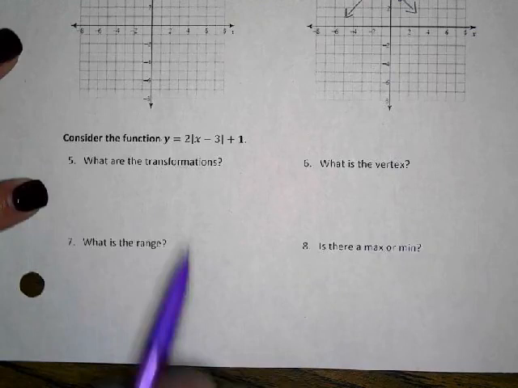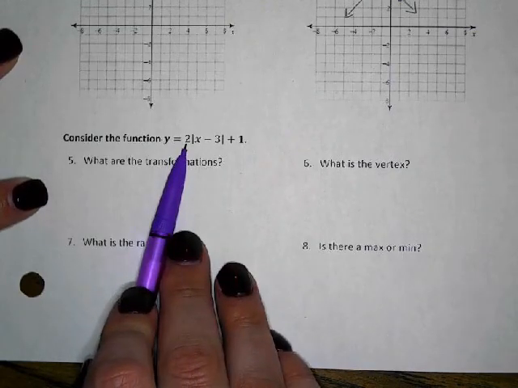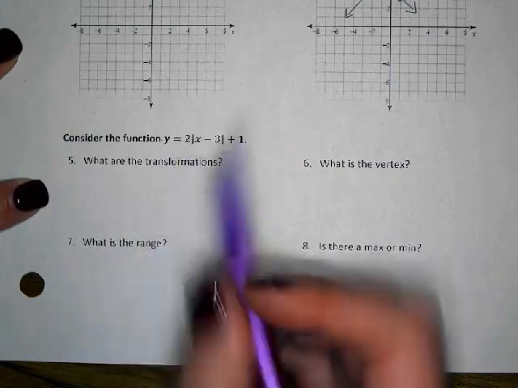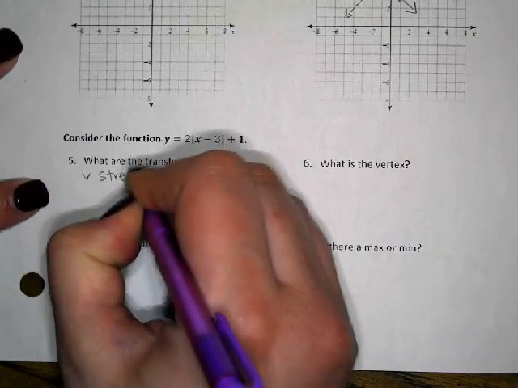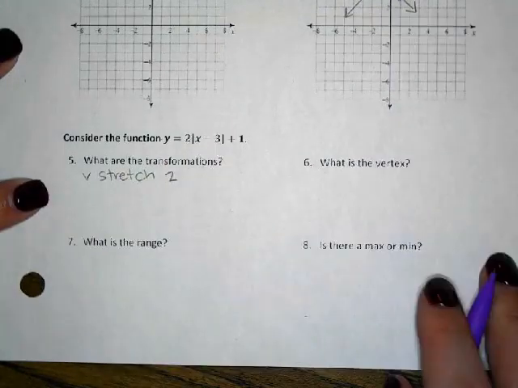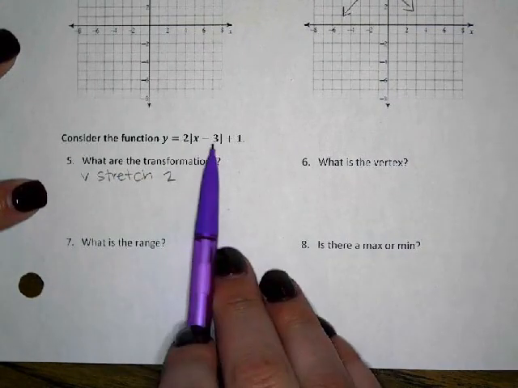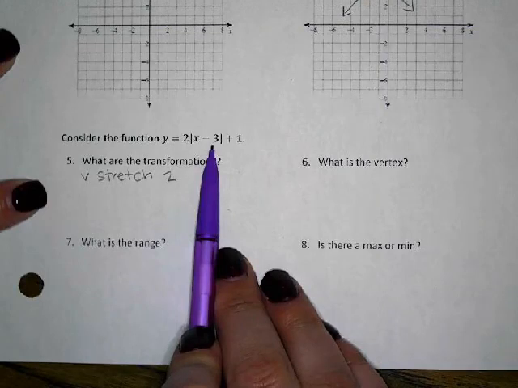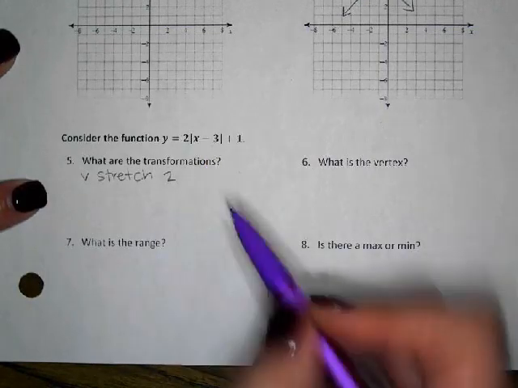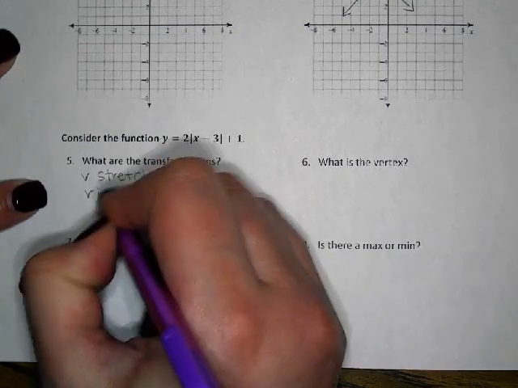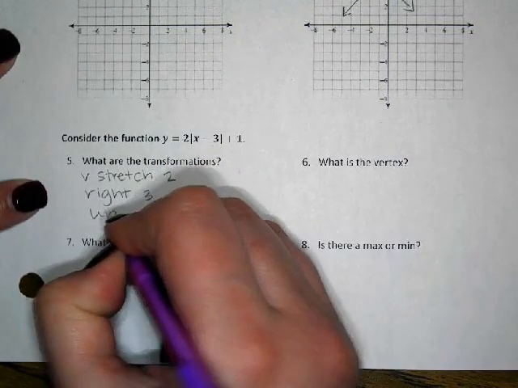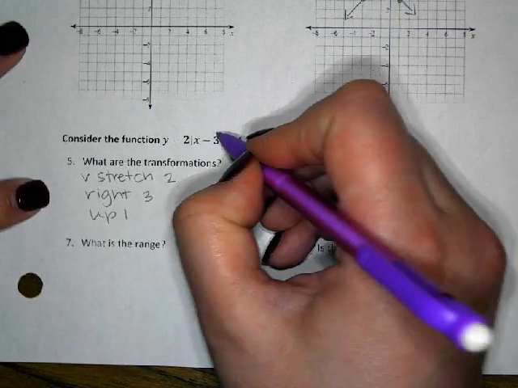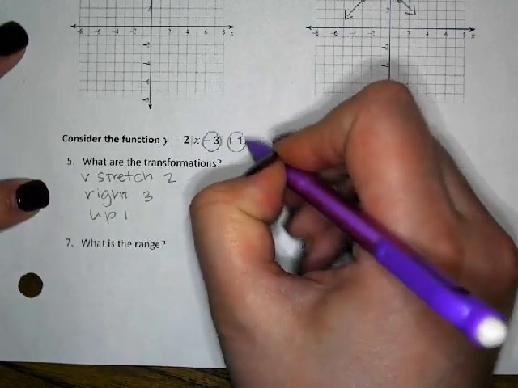Okay, let's do number 5. For the transformations, we have a 2 in the front. What transformation is that? Vertical stretch. Okay, we have a vertical stretch. If you want to be really specific, you can say it's a vertical stretch of 2. The minus 3, what transformation is the minus 3? Right 3. And then the 1 on the end is an up 1.